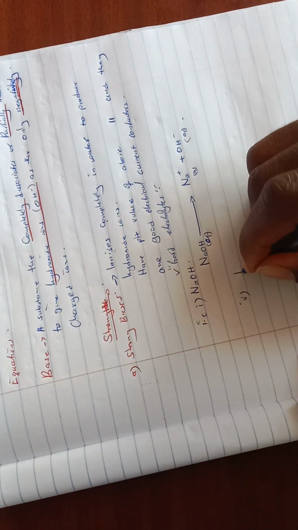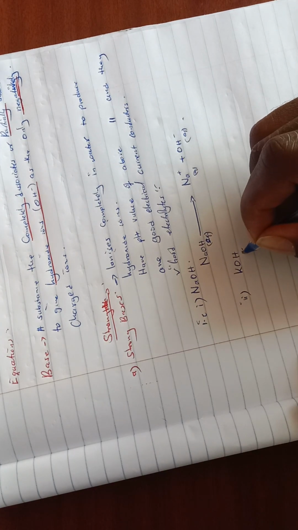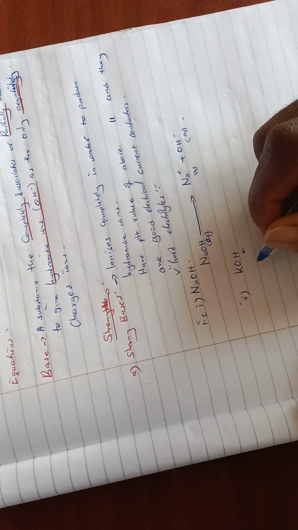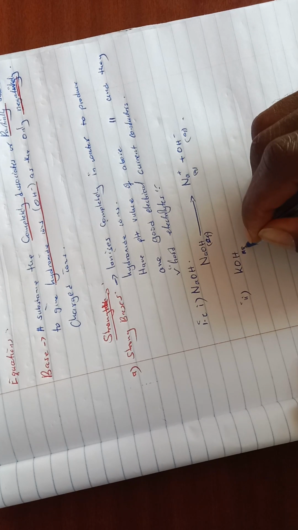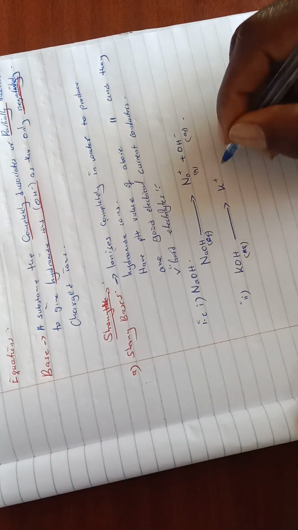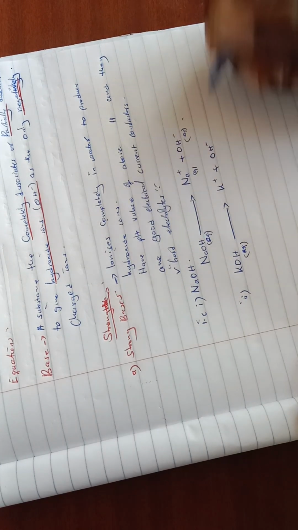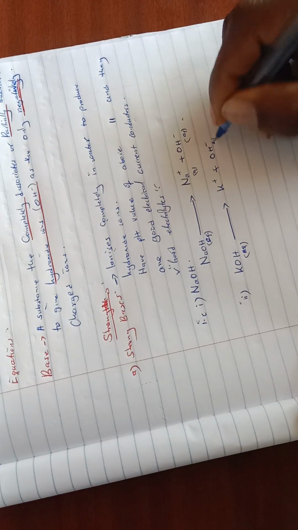You can have potassium hydroxide, which is also aqueous, to give you potassium ions plus hydroxide ions in aqueous state.